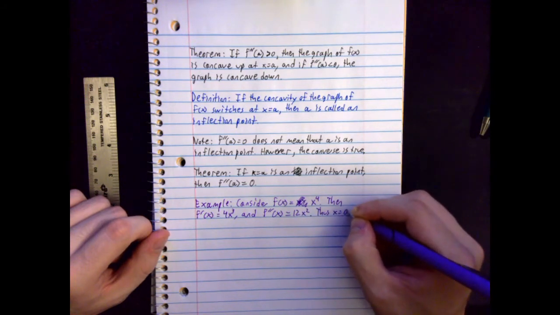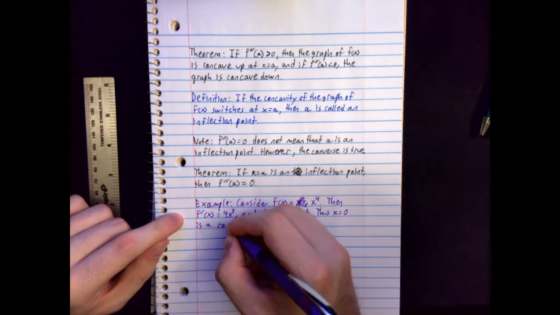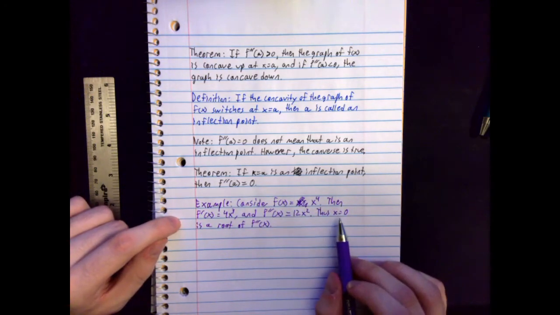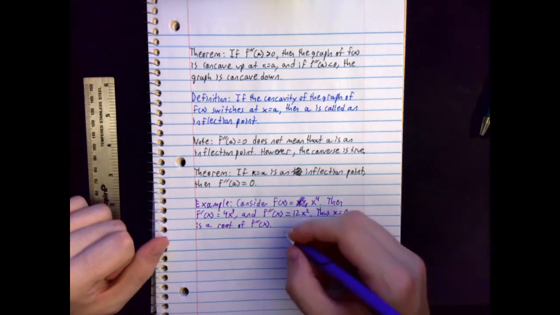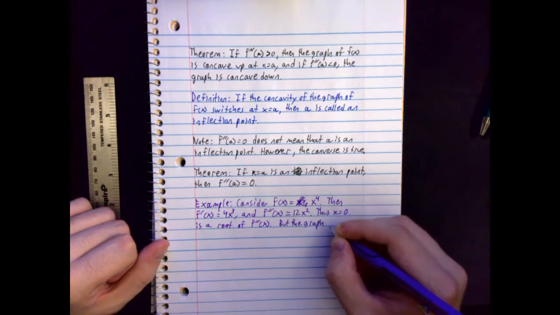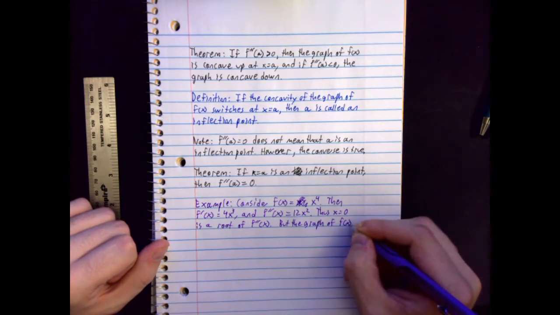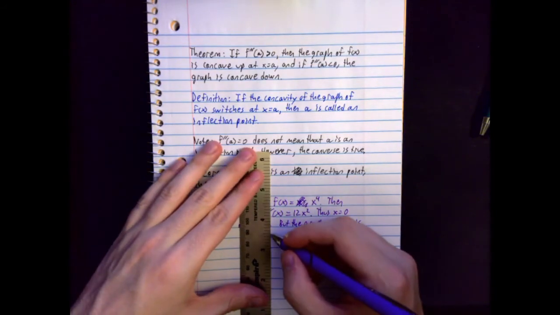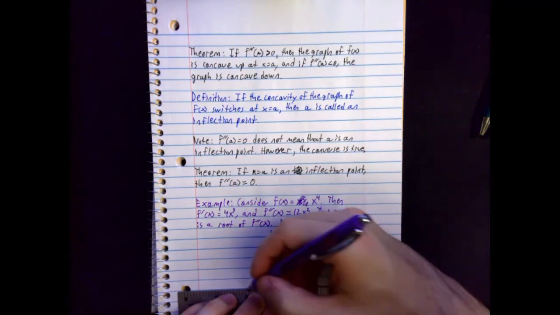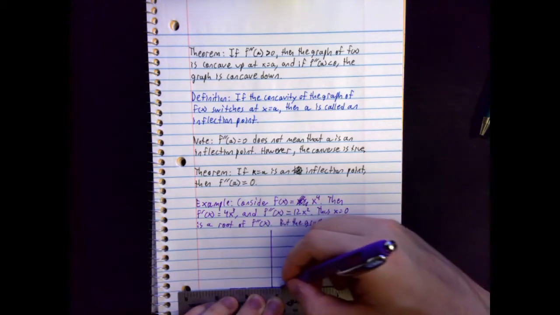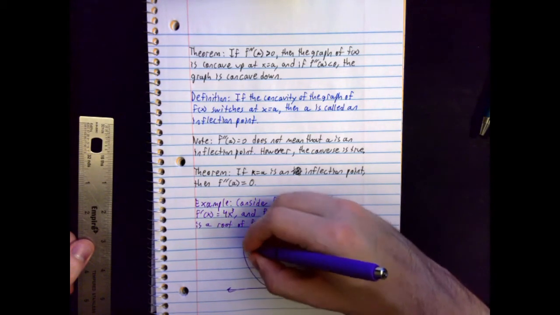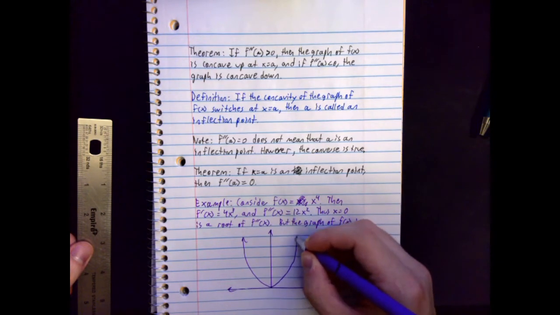Thus x equals 0 is a root of f double prime of x. So we have the second derivative is 0 at the origin, at x equals 0. But the graph of f of x looks something like this. Looks kind of like a parabola.